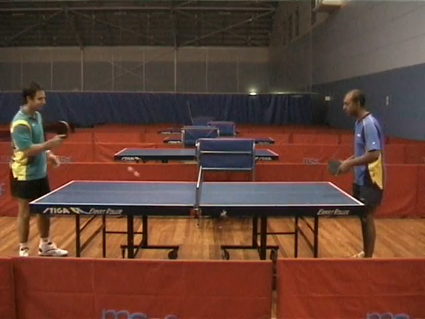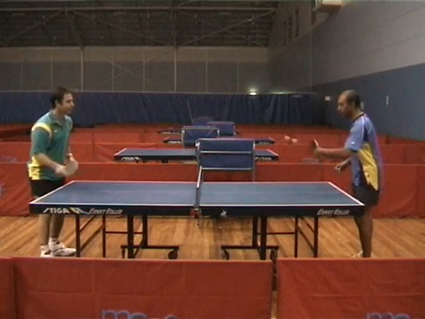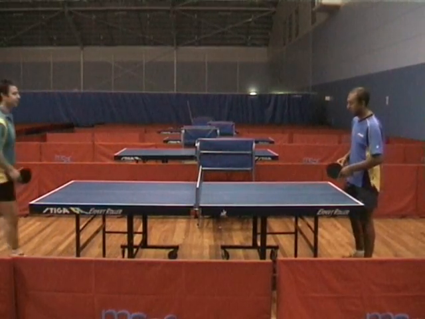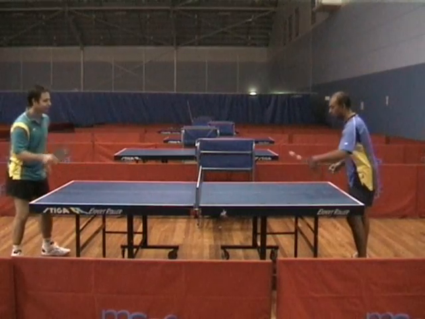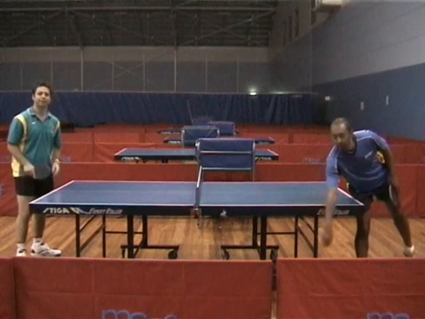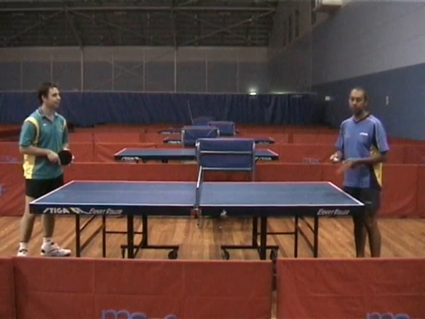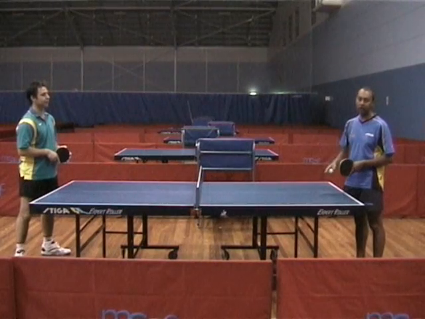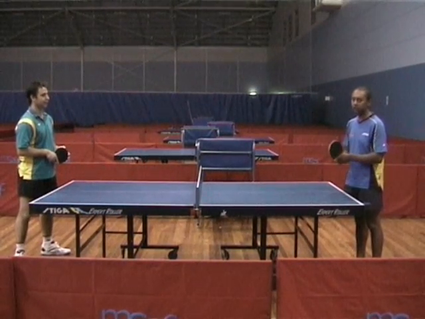Another way that Jeff can win the point is if I hit the ball and it doesn't land on the table, or if I hit the ball and it goes into the net. So the basic rule in table tennis is really simple. I've got to hit the ball onto Jeff's side. When Jeff hits it onto my side, I'll let it bounce once and then put it back onto his side.